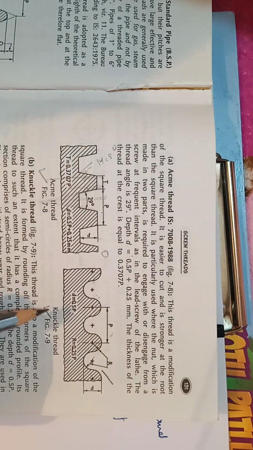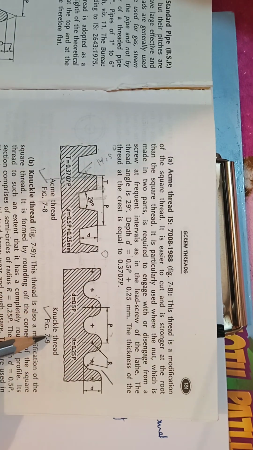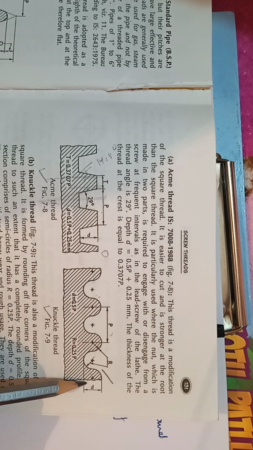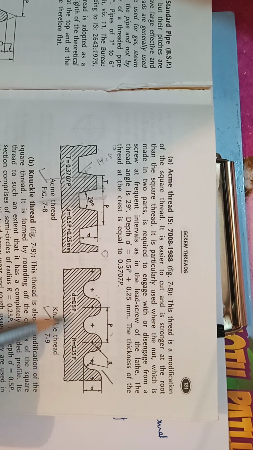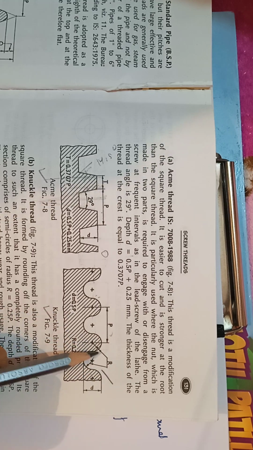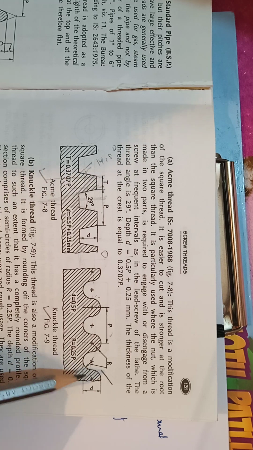The next thread that we are going to draw is the knuckle thread. For the knuckle thread, the specifications are: small d, that is the depth of the thread, is equal to 0.5 p, and radius r is equal to 0.25 p.